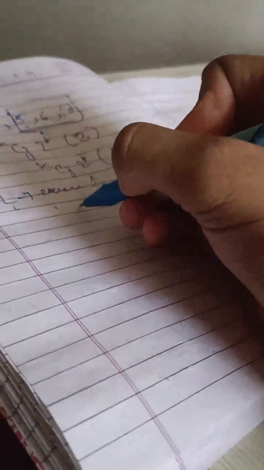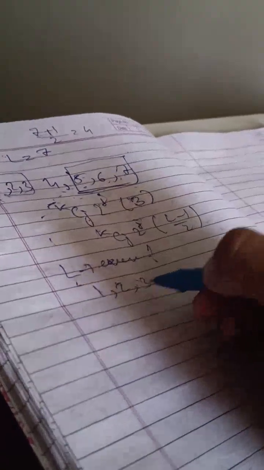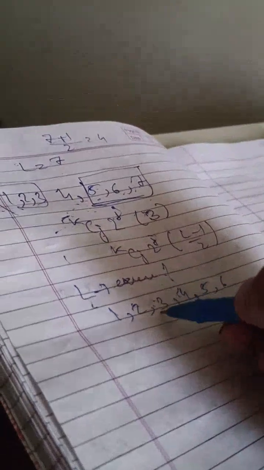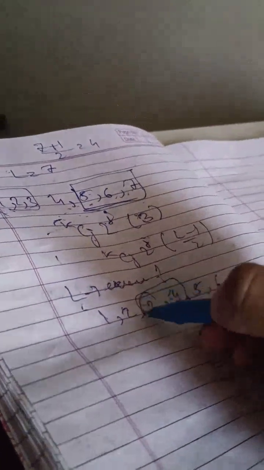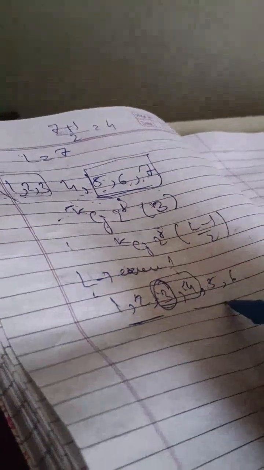So what if L is even? If L is even, then you simply assume 1, 2, 3, 4, 5 and 6. Then you have two centers. Assume 3 is the center. Then it can move 2 steps forward, 2 steps back.